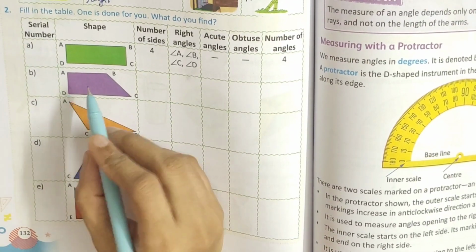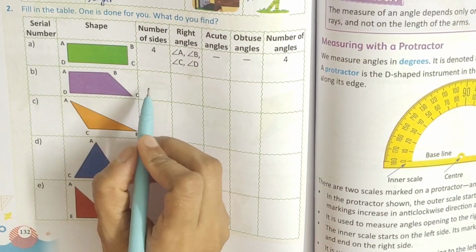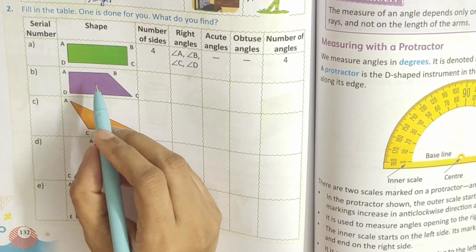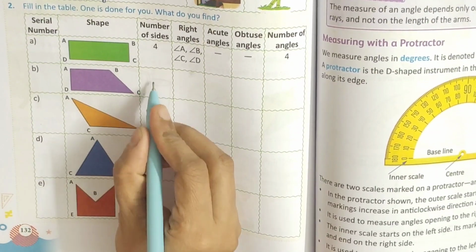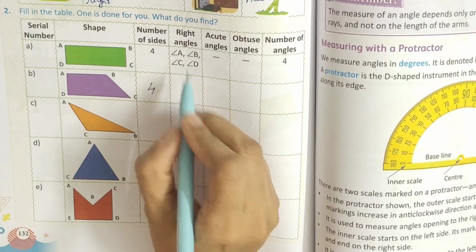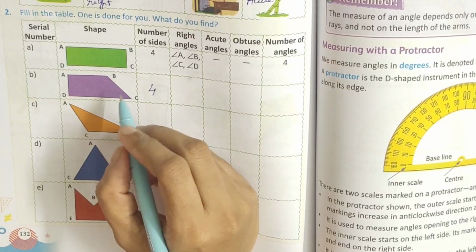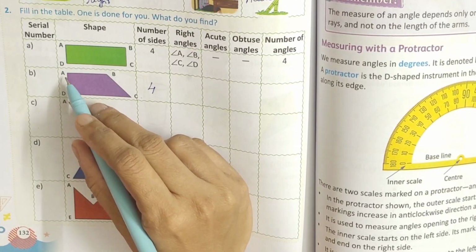And second, B. Number of sides. How many sides are there? 1, 2, 3, 4. 4 sides. Right angles. How many right angles?